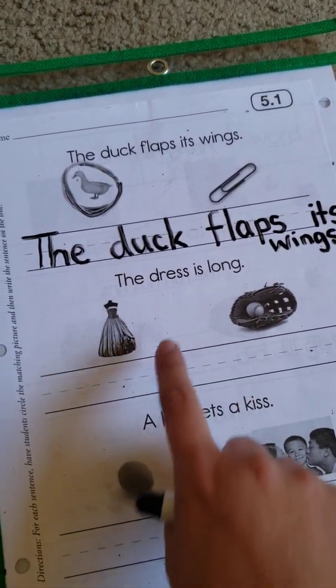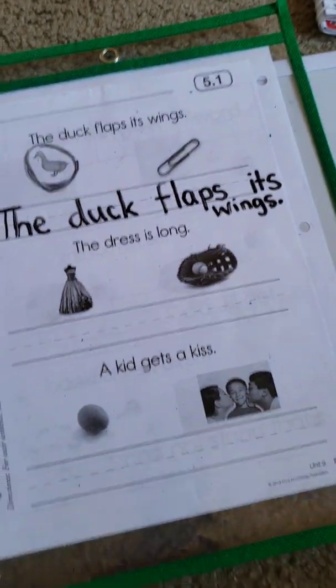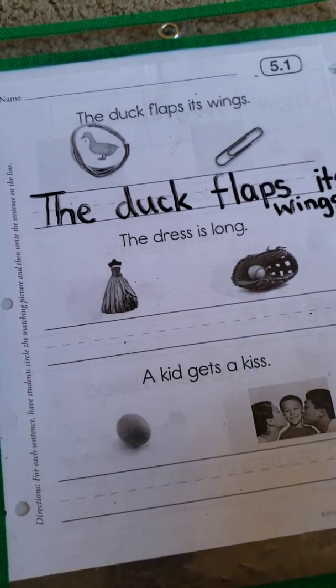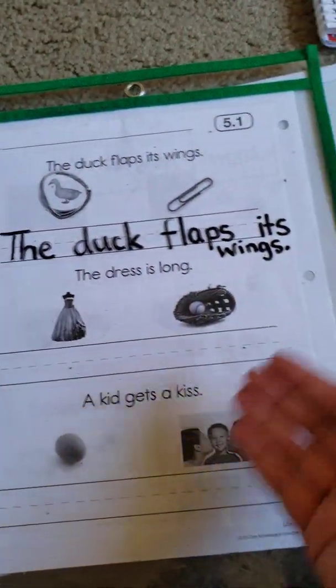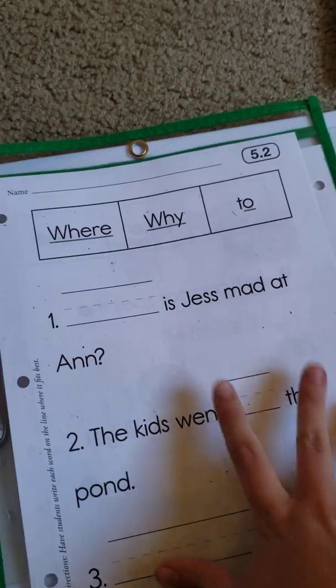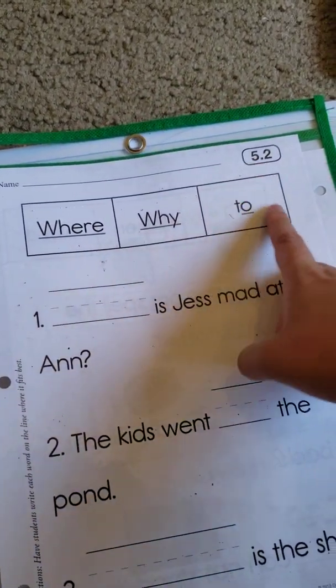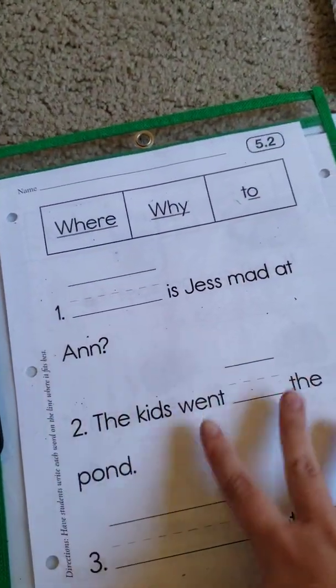So you're going to read it, circle the picture that matches, and then copy the sentence on the line. This page has a backside to it, but I have 2 different pages in here, so you can't see the backside, but there is a backside. The other worksheet is 5.2, and this has a backside too. So both of these, 5.1 and 5.2, have a backside.